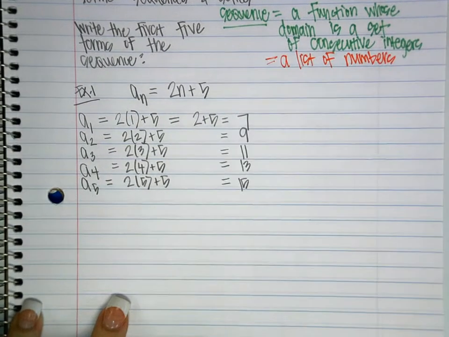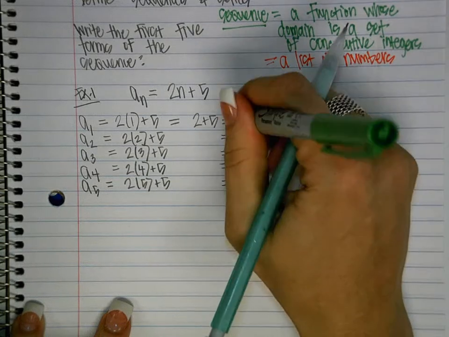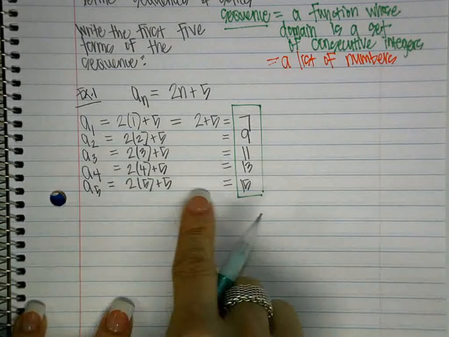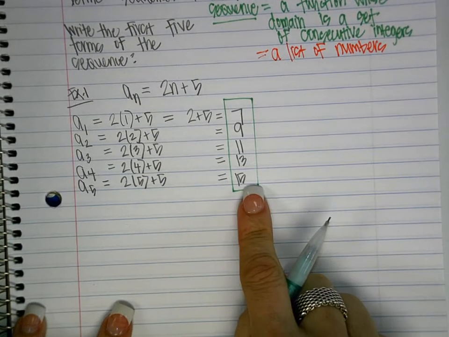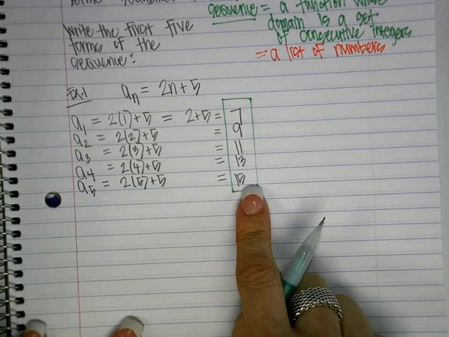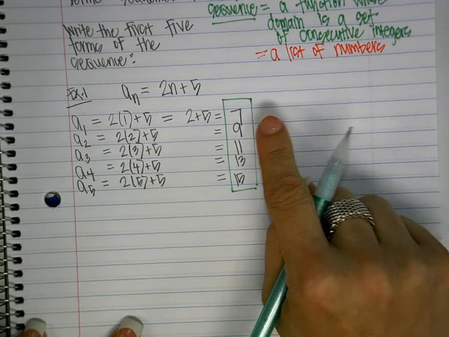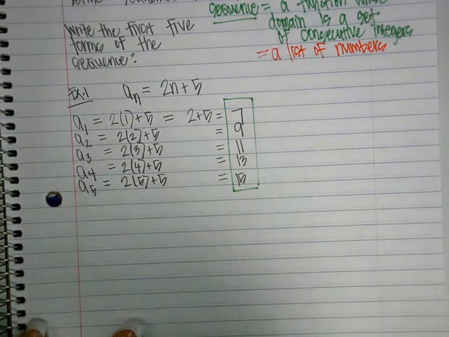Okay, so there's a sequence here. Eventually, we are going to get just this sequence, and you're going to have to go backwards and tell me how to write the formula. But for today, all you're doing is just plugging things in. So it should be super, super simple for you. Okay, that's your answer. Technically you'd put commas in between these, so 7, 9, but you can leave them just like that as your answers.